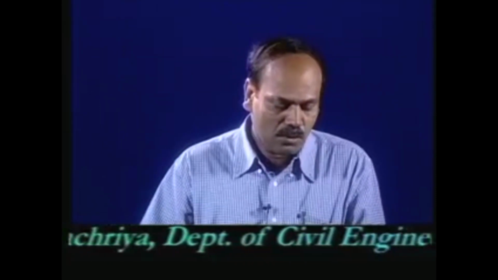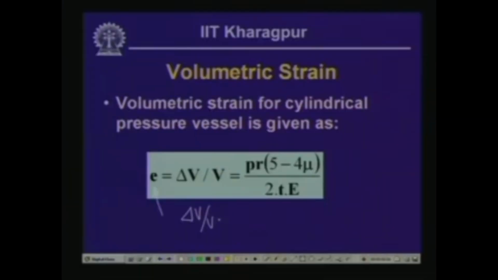Now, let us look into the evaluation of volumetric strain for a cylindrical vessel. The value of the volumetric strain E, which, if you remember, last time we had defined as delta V by V when we computed the value of the bulk modulus, and designated as E. We can evaluate this volumetric strain as a function of the pressure, the radius of the vessel, the thickness of the vessel, and correspondingly the material values which are E and mu. Now, let us look into the evaluation of this volumetric strain.